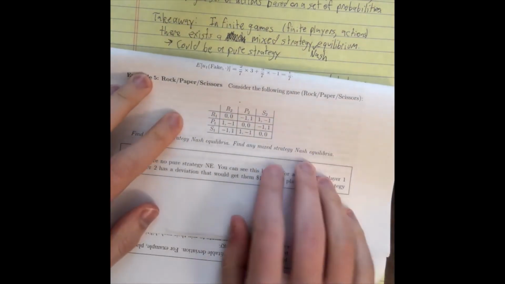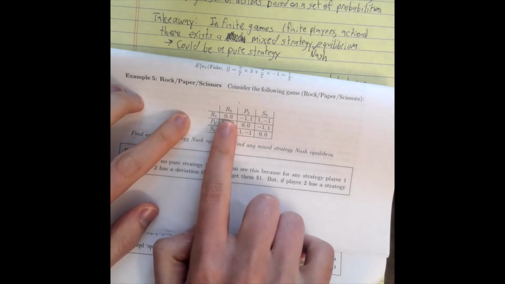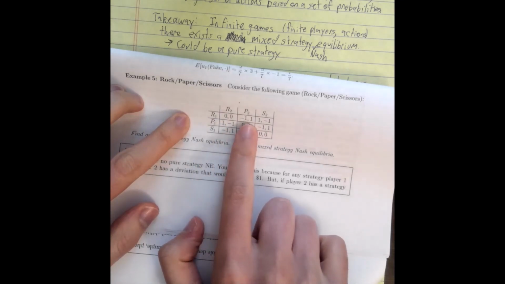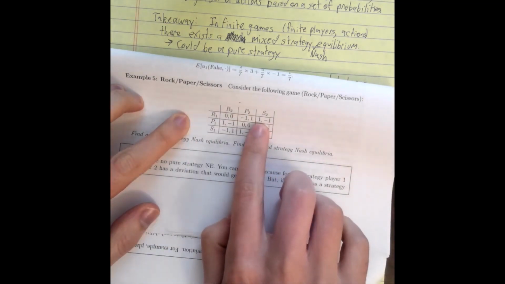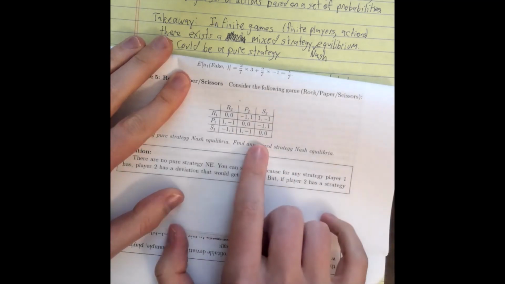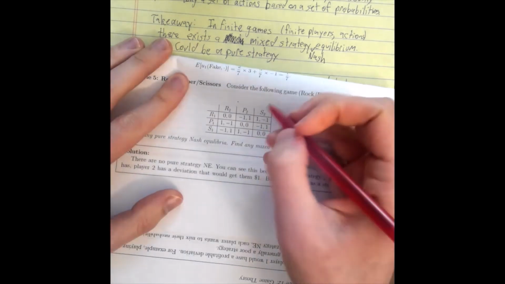Right. So we have in rock, paper, scissors. I think we've all played this game, right? If both sides play rock, no one wins. If you're player one and you play rock and the other side plays paper, you lose and the other side wins because paper beats rock. If they play scissors and you play rock, you win because rock beats scissors and they lose. Okay, and we can go through and solve out this whole matrix. And we can even go through and see that there's no equilibria in pure strategies.